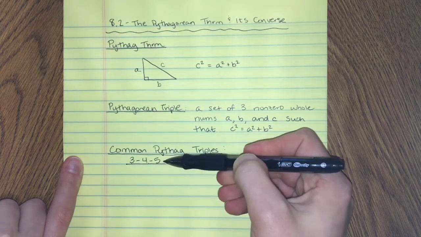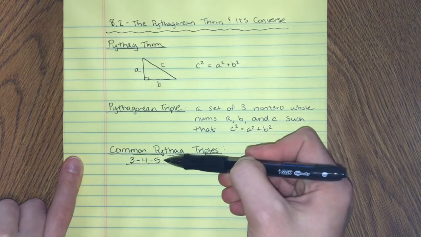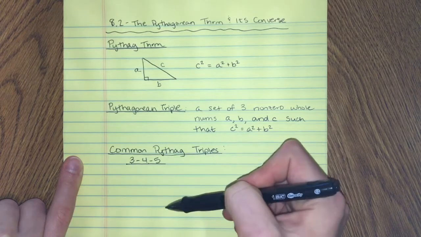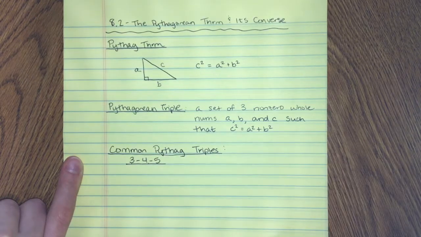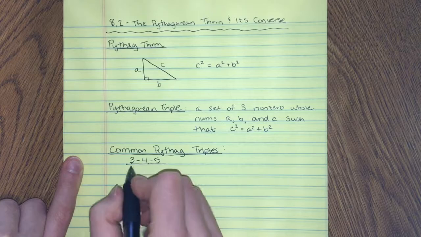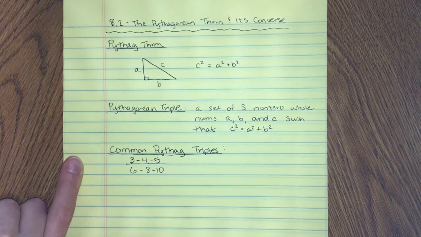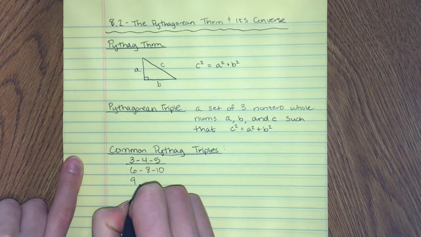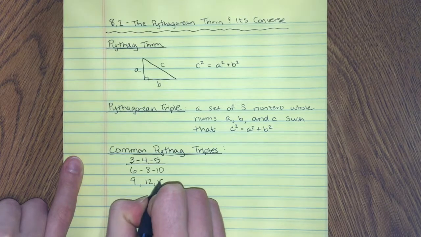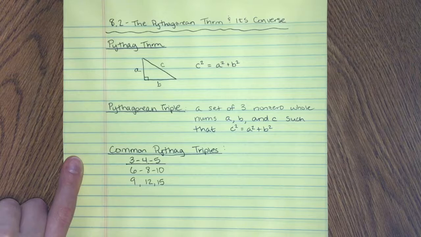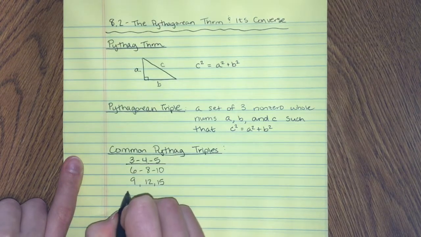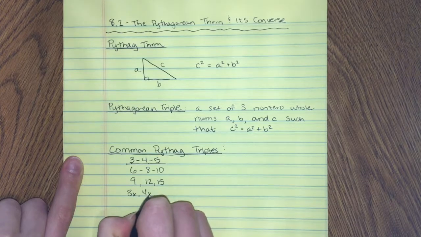Any triangle with side lengths that are multiples of 3, 4, and 5 makes a perfect Pythagorean triple. For instance, 6, 8, and 10 if we multiply them by 2, or 9, 12, and 15 multiplying by 3. So given any number x, the lengths would be 3x, 4x, and 5x.